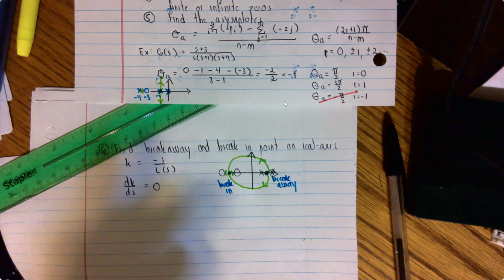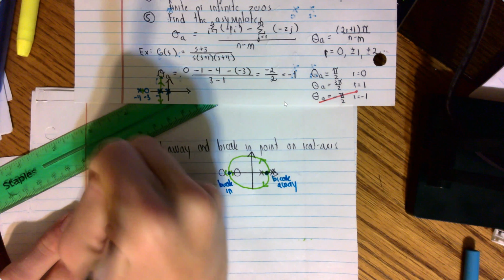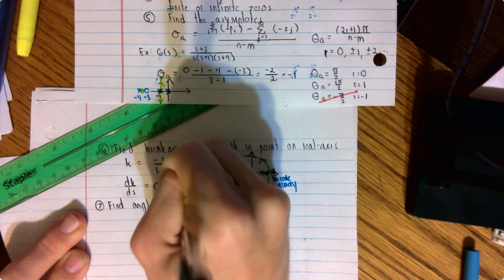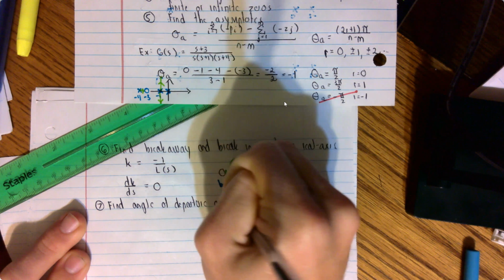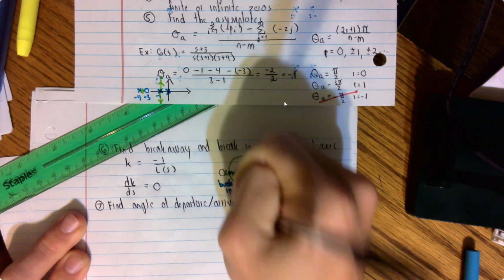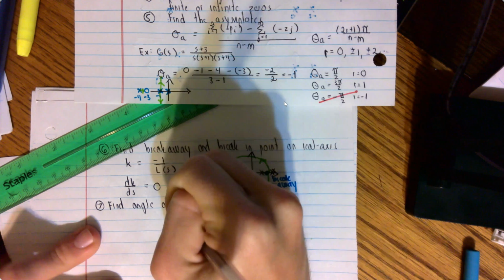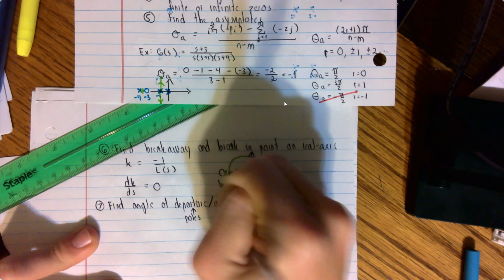And then you can find the angle of departure and arrival. Departure would refer to your poles, because you leave your poles and you approach zeros.